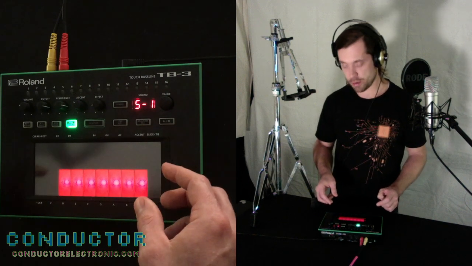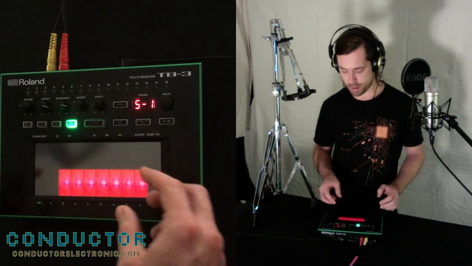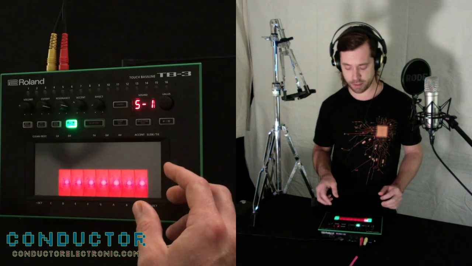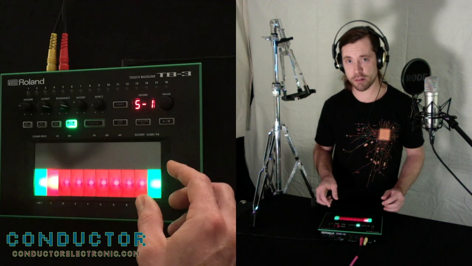But anyways, you can chain your patterns together, as many as you like within a bank, and you can copy patterns and move them anywhere you like on the TB-3. So that's it for now. Stay tuned for more videos.